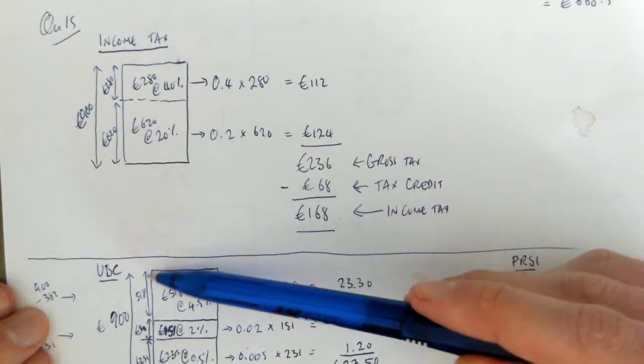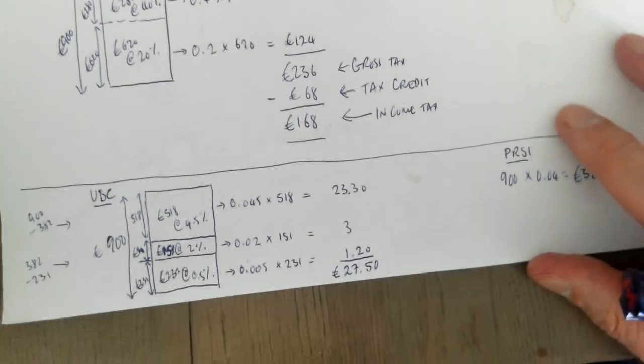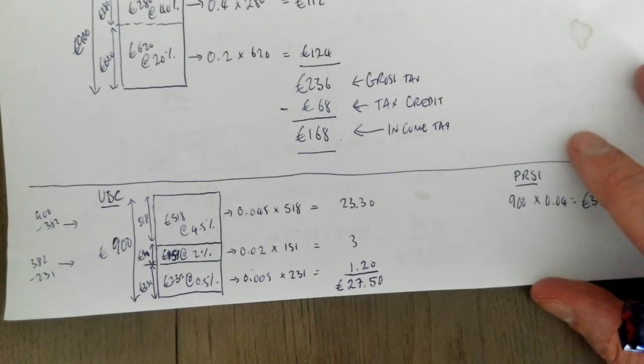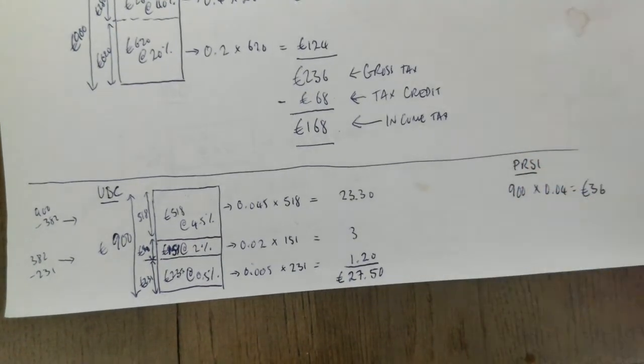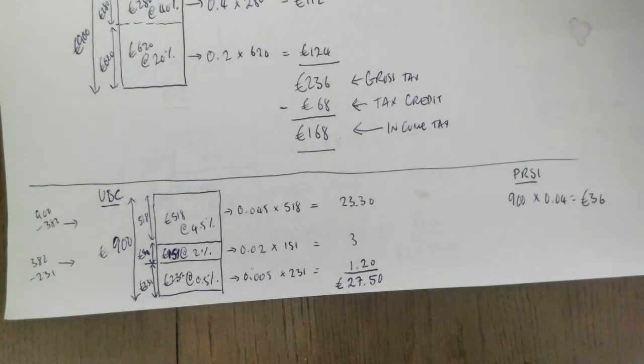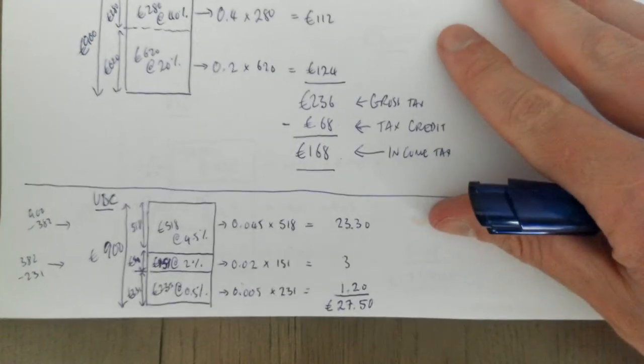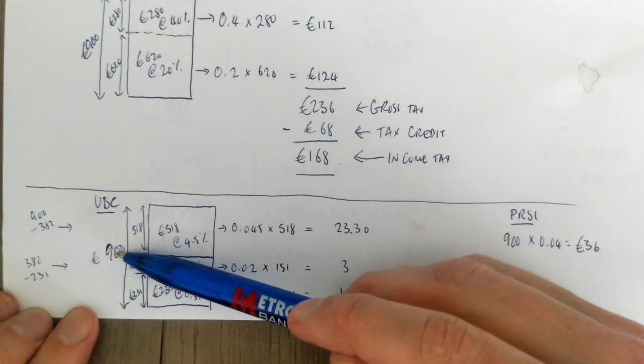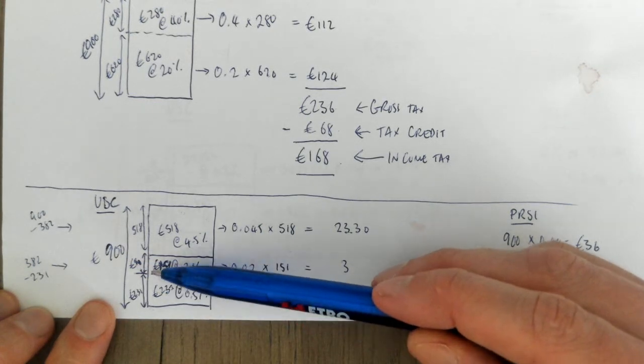Okay, let's look at the USC now. Same question, USC. I've tried to use the same block, a similar block diagram. Let me square this camera up. Alright, so again, same amount of money, 900. This time it's split into 3 parts.